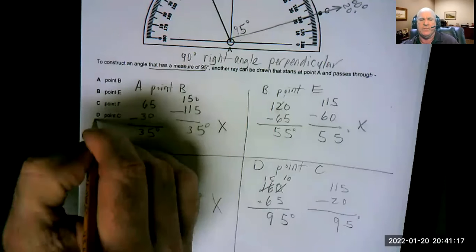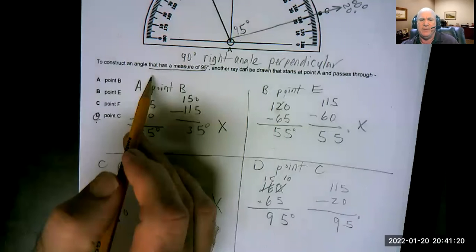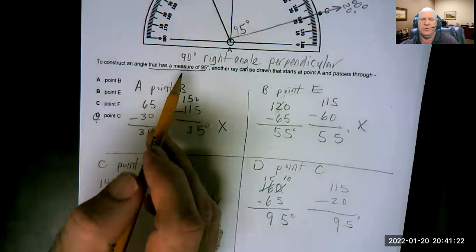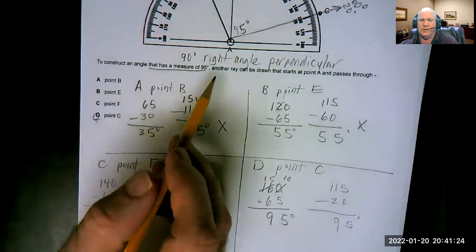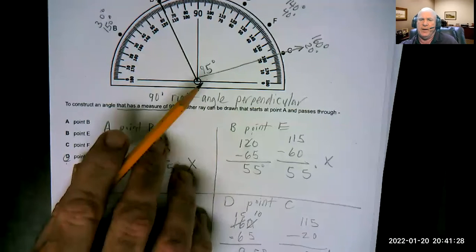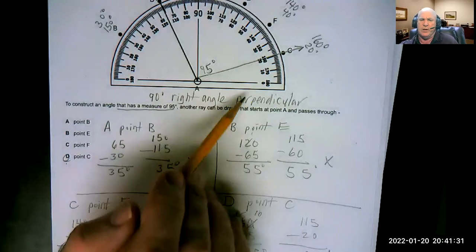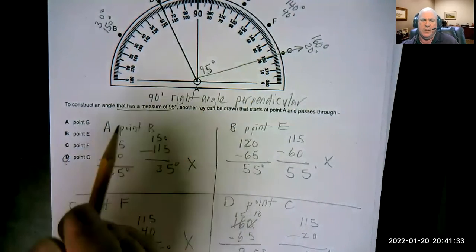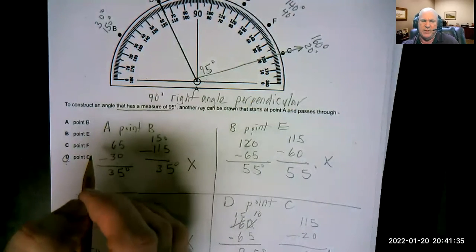We'll construct a measure of 95 degrees by drawing another ray that starts at point A and passes through point C. And once again, I did it twice.